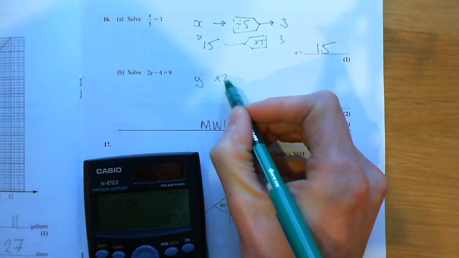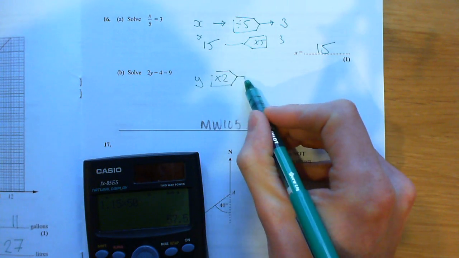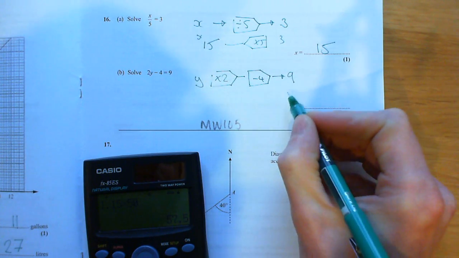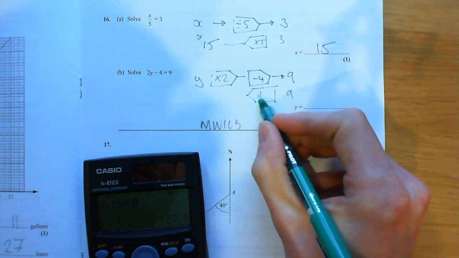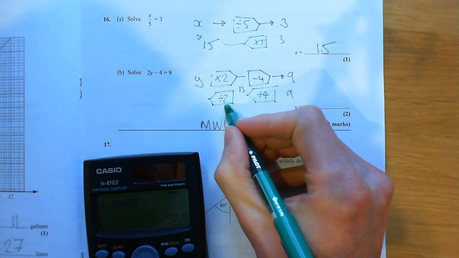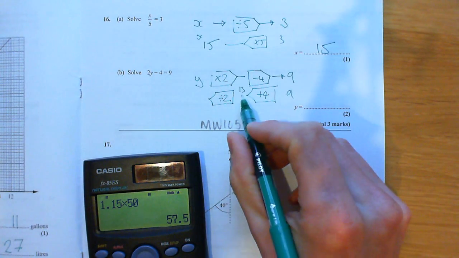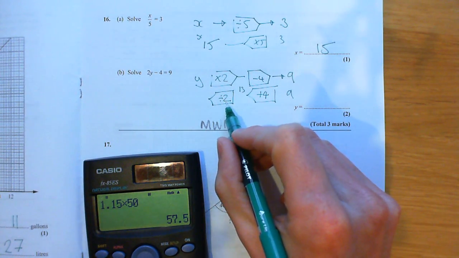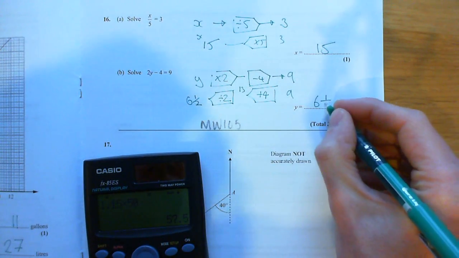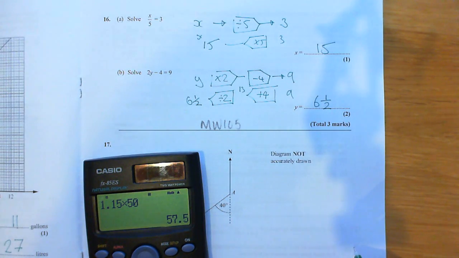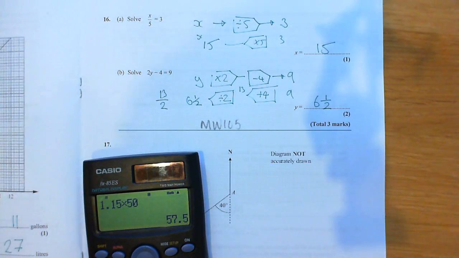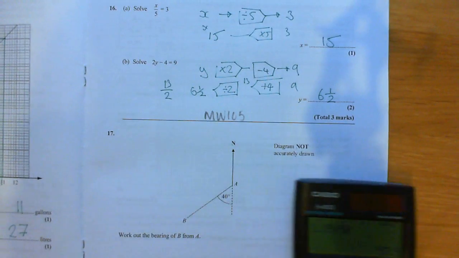Next one. Times by 2, then subtract 4, it's going to be 9. Add the 4, 13, divided by the 2, 13 divided by 2 is 6.5, 6.5. You could just calculate it too. Pop it in there. You could have just written it. It's 13/2. I need to go on the mark. Might be worth thinking you'd be struggling on the non-calculator paper with this.